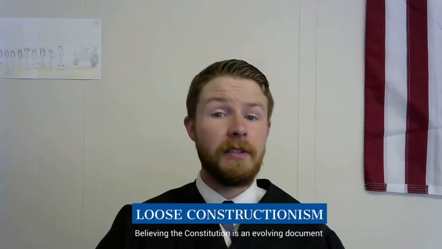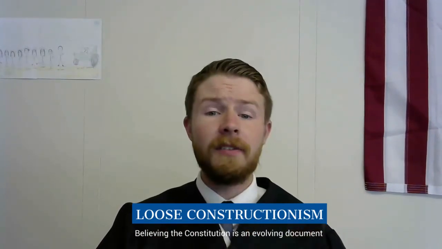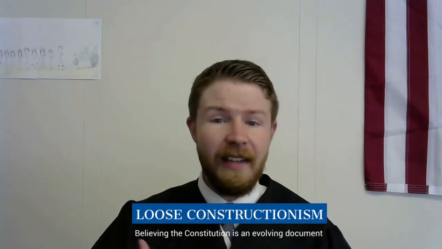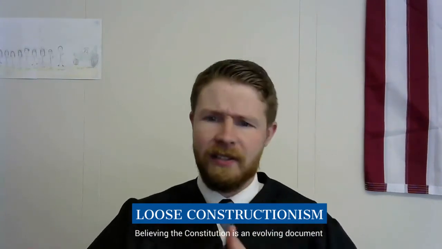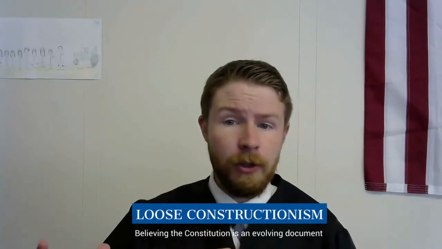Judges that interpret the Constitution loosely believe the Constitution is like a living document, meaning that it can change over time as the times change. So you don't have to formally change the Constitution, but what's already written there can be interpreted differently as the times progress. Constructionism is essentially the idea that the Constitution gives the federal government broad powers to deal with any issue they may need to deal with.